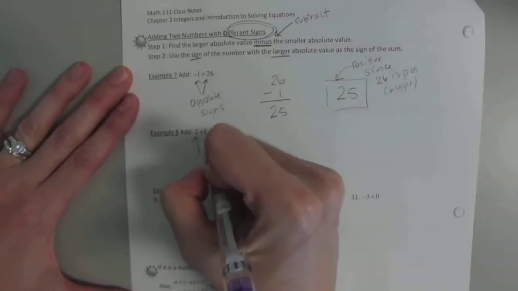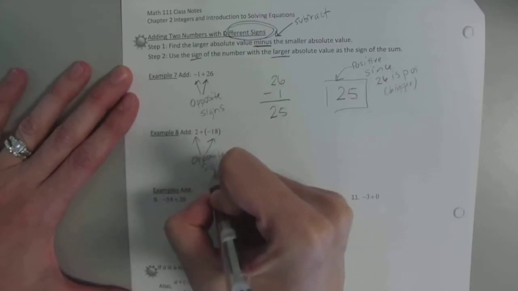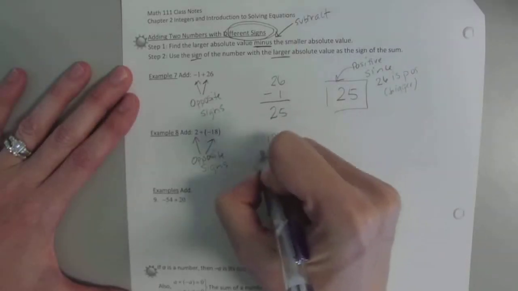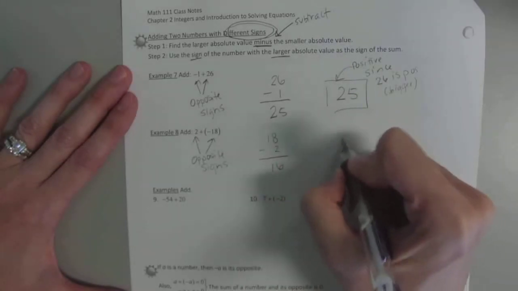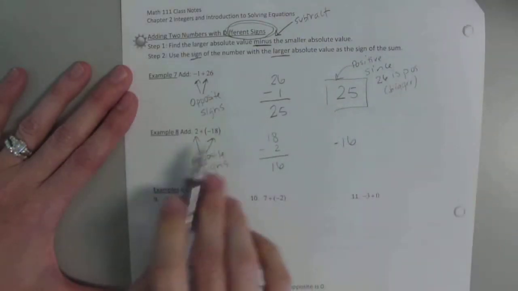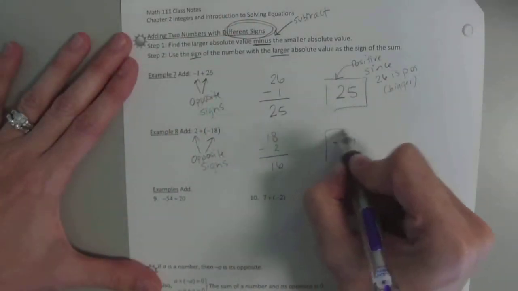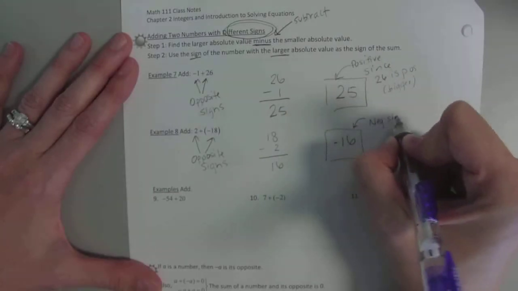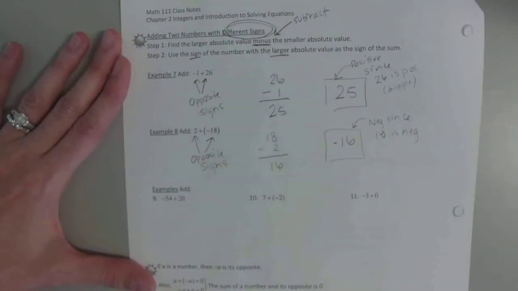Let's look at this. Opposite signs. What's the rule for opposite signs? Subtract and give it the sign of the bigger number. So 18 take away 2 technically is what? 16, but it's going to be a negative 16 because the 18 over here is the bigger number. Negative since 18 is negative.